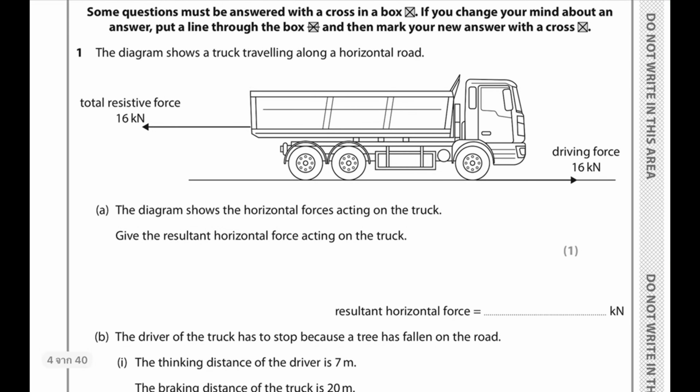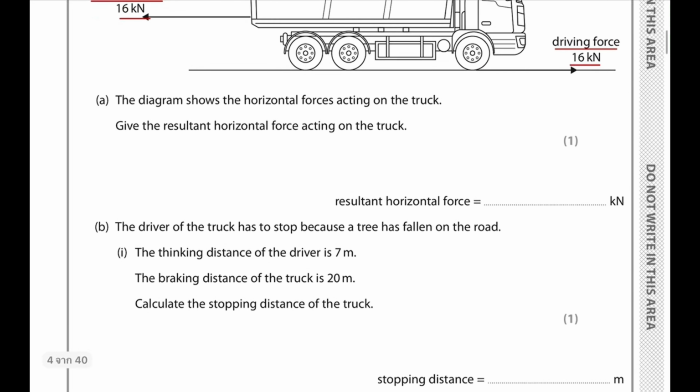The diagram shows a truck traveling along a horizontal road. Total resistive force is 16 kN and driving force is 16 kN. So the diagram shows the horizontal forces acting on the truck. Give the resultant horizontal force acting on the truck. So the resultant force equals 16 minus 16, which is equal to 0 kilonewton. So the answer is 0.